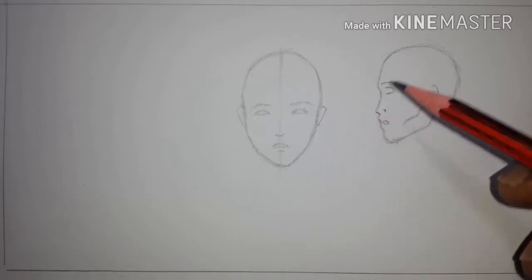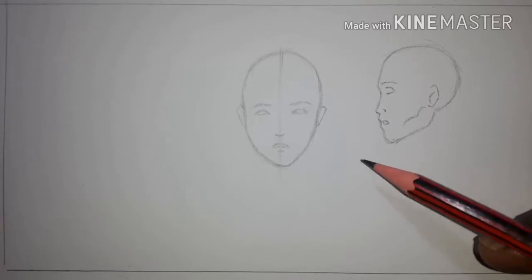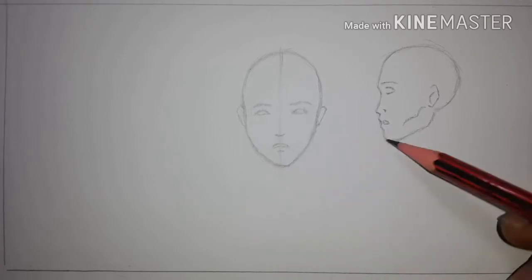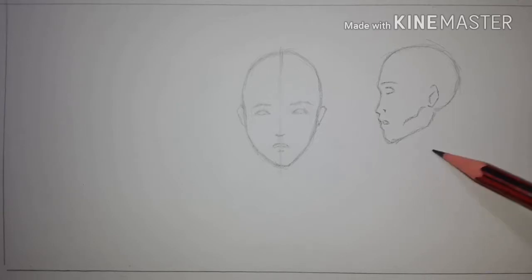So now the next angle is when we're seeing the head, the face slightly looking away from us. So like always, again, I have to draw this shape right here. The shape of the top part of the head is circular.